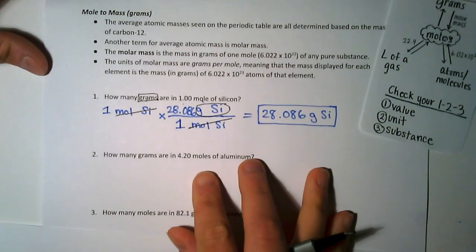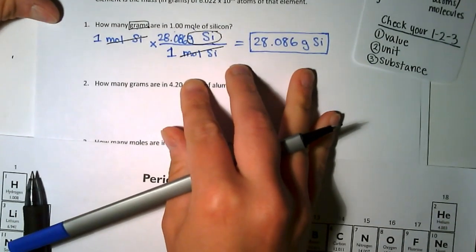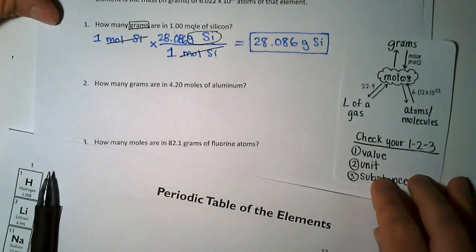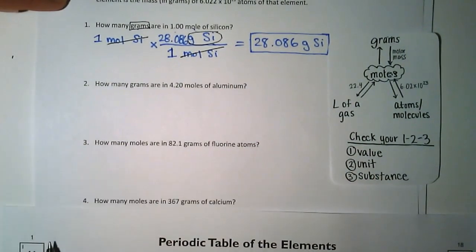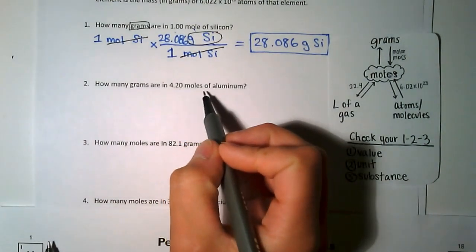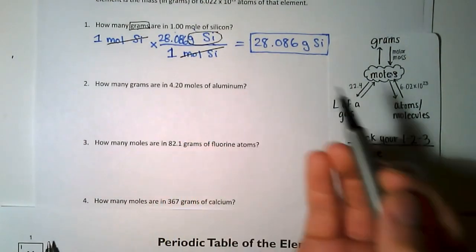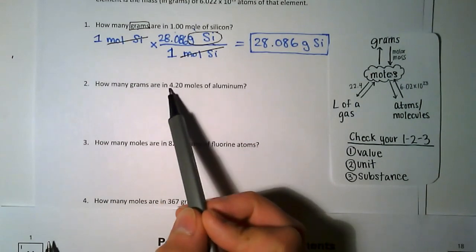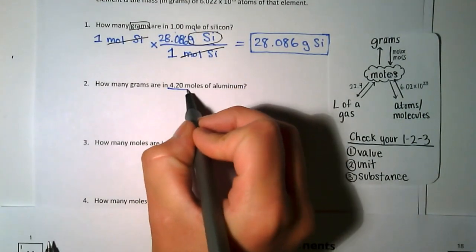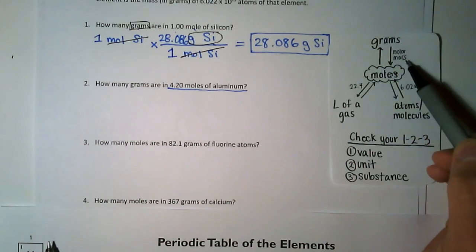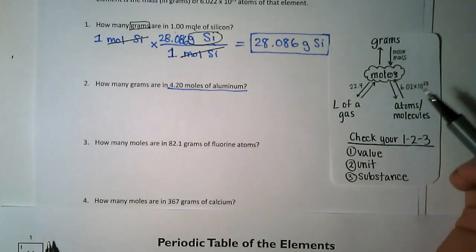Let's look at the second example on this sheet. Move the paper up a little bit. We'll put our chart down. This next one says how many grams are in 4.2 moles of aluminum. So we want to get to grams. We're given a number of moles of something. So moles to grams is once again going to require the molar mass.